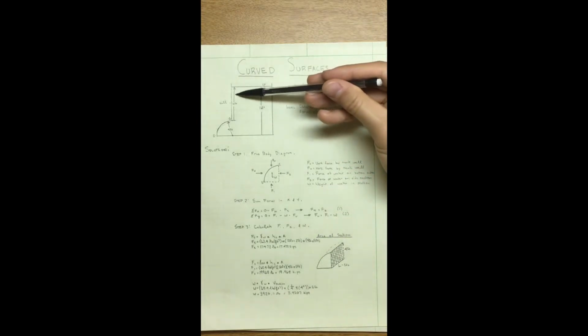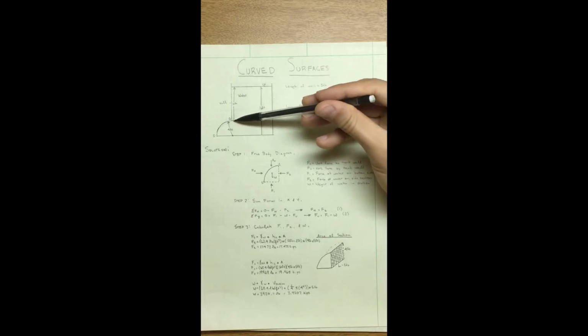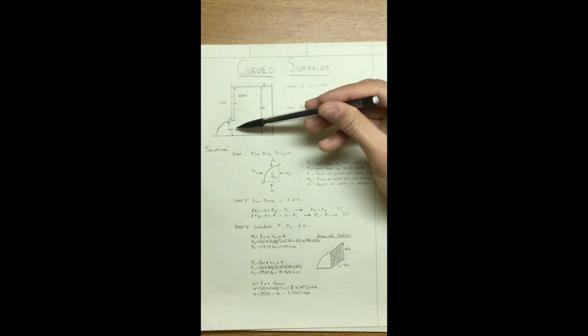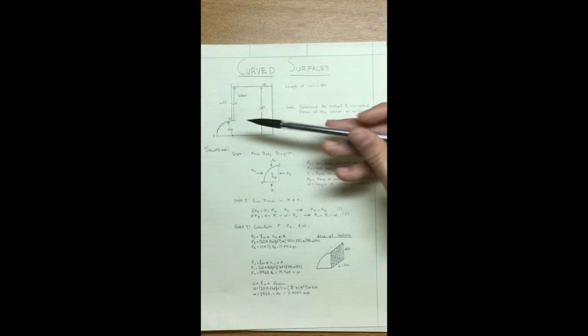So by doing this, we have 62.4 pounds per foot cubed times 12 plus 2 feet, and where that comes from is we have 12 feet up to this point, and then we want the center of pressure for this section, which would be 2 feet down the quarter circle.